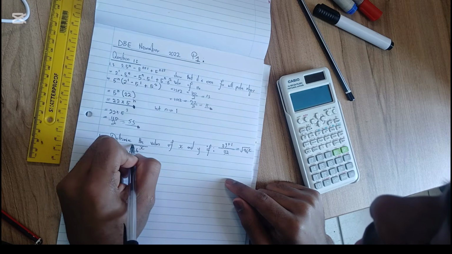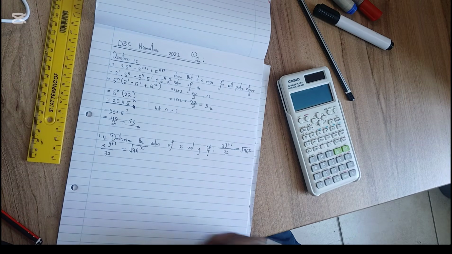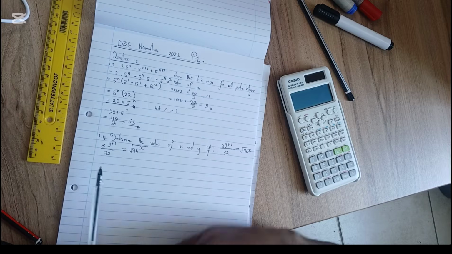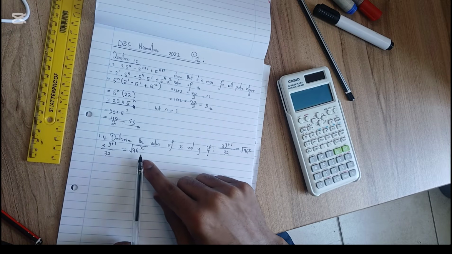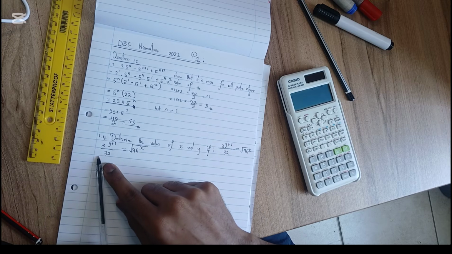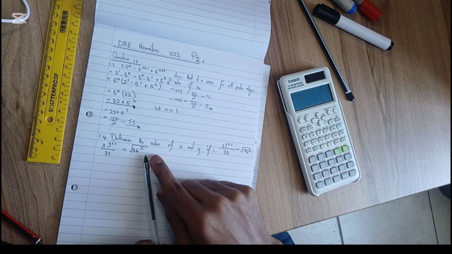Root 96 raised to the exponent x. So what you must make sure here is that the left hand side is equal to the right hand side, right? Whatever you do on your left, you must also do it on your right.